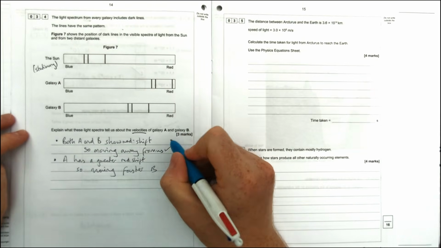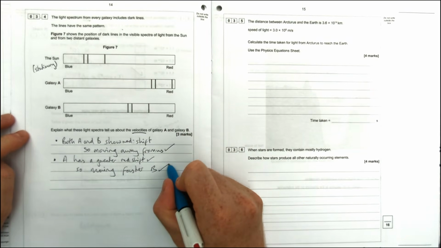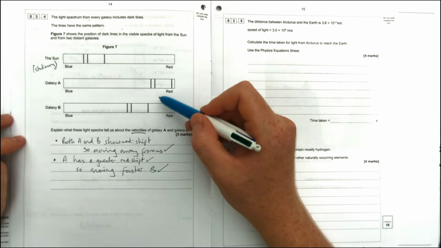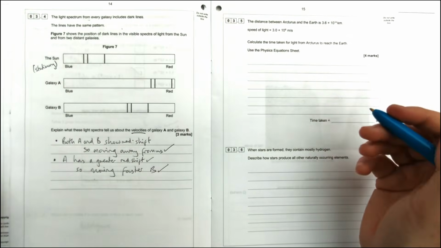And that's enough there. That's our first mark. That's our second mark for identifying that. Our third mark for explaining what that means. So there's some obvious marks here, and you've got to be able to differentiate between those two lines there to be able to get your full 3 marks.